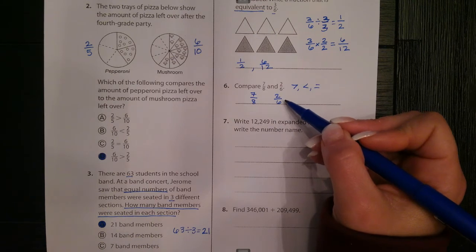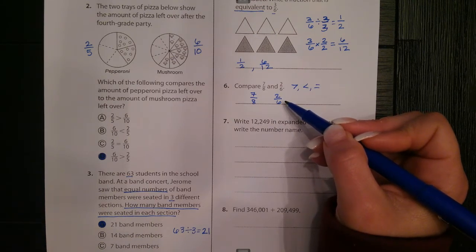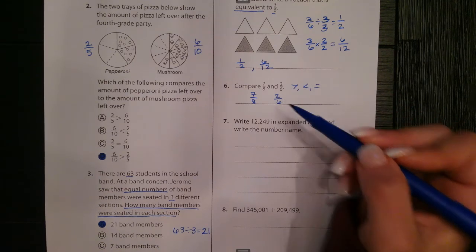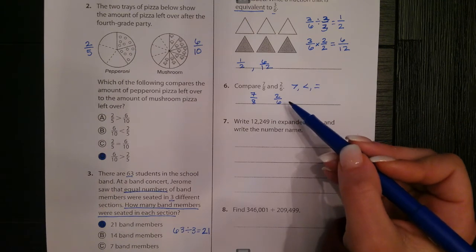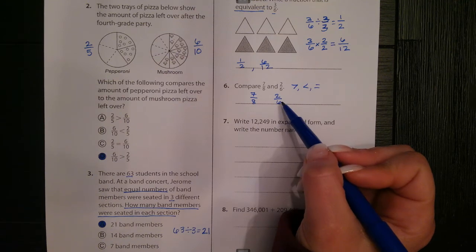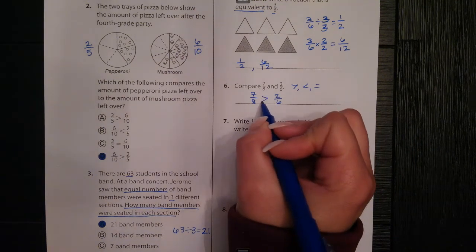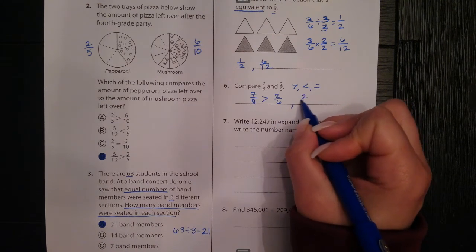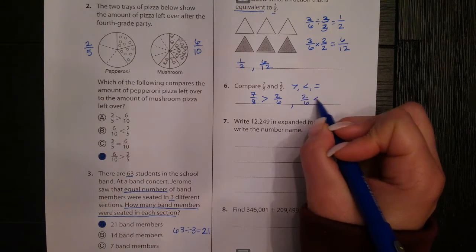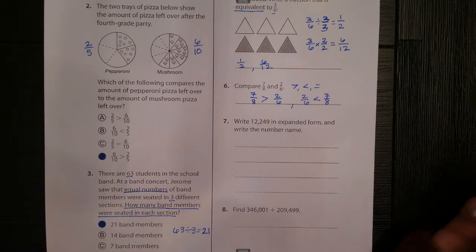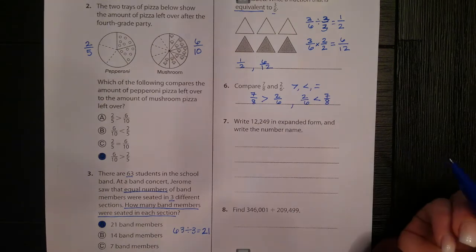And I look at 2/6. In the prior problem, we made an equivalent fraction of 3/6, that's half. 2/6, that's less than 3/6, so this is less than half. So think about 7/8 is almost 1. 2/6, that's not even a half. So I know 7/8 is greater than 2/6. Another way you could write this is if you want to put the 2/6 first, 2/6 is less than 7/8. Either way is correct as long as you show that 7/8 is the larger number here.